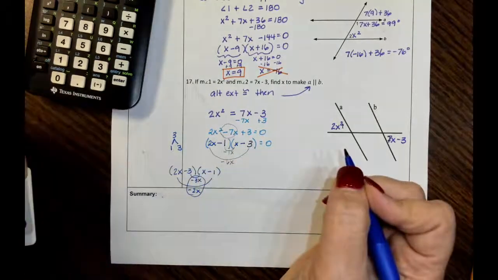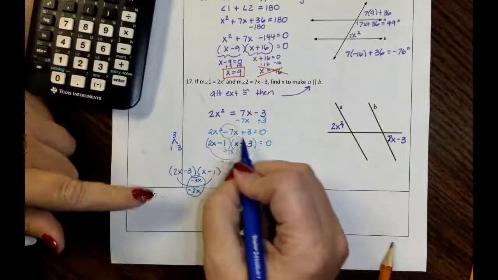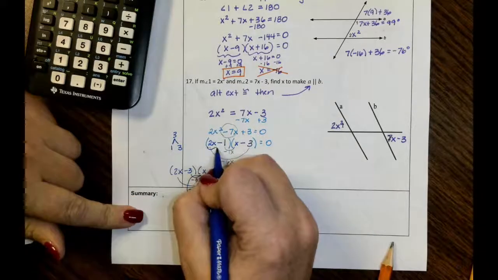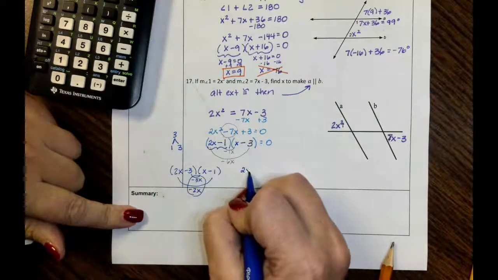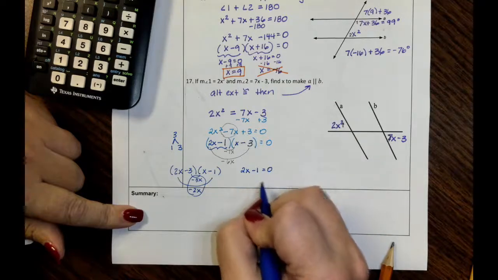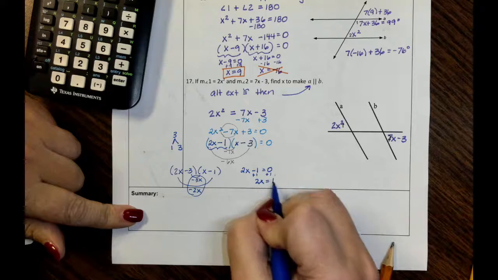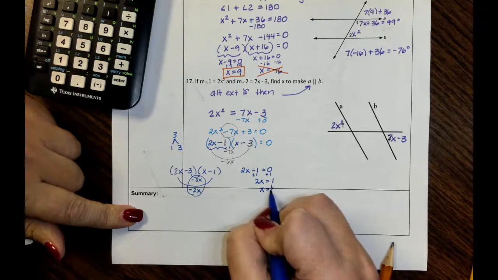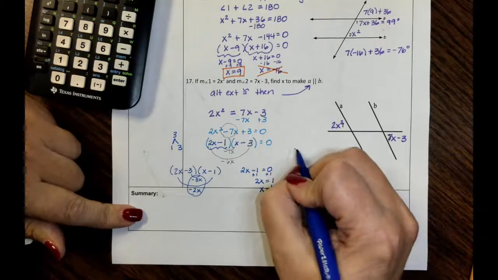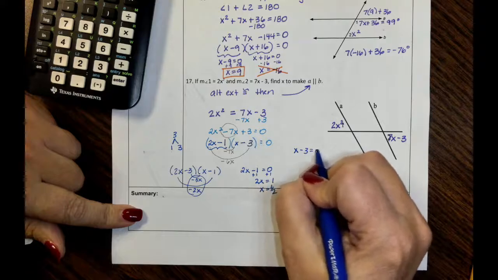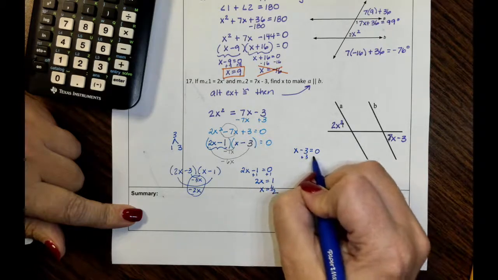Now be careful here. Each factor has to be set equal to 0. So 2x minus 1 is equal to 0. Add the 1 to both sides. You get 2x is equal to 1, or x is equal to 1/2. And then x minus 3 is equal to 0. Add 3 to both sides, and you would get x is equal to 3.